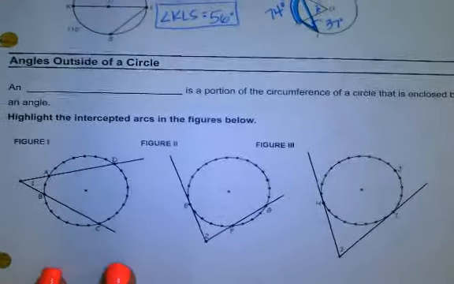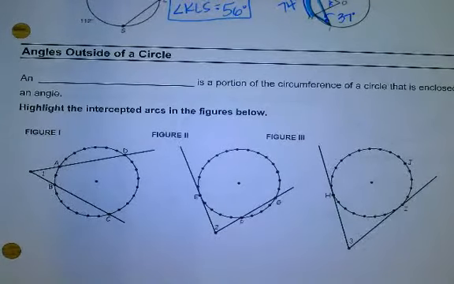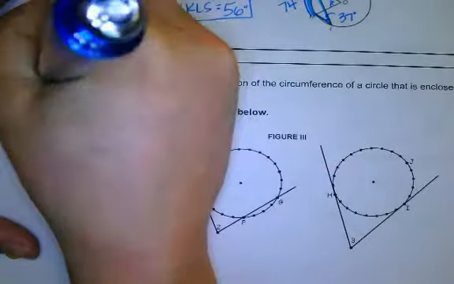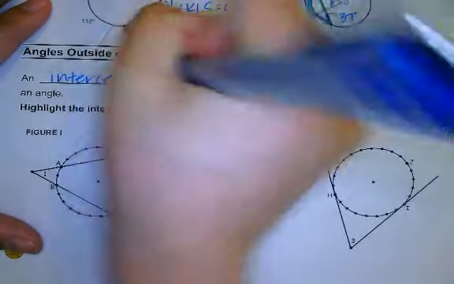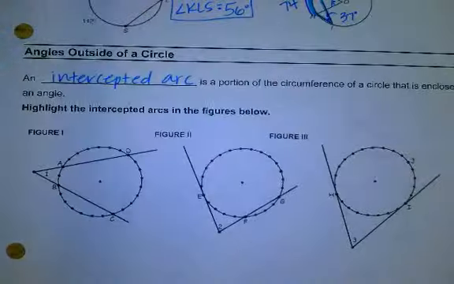Angles outside of the circle. Okay, so an intercepted arc. Again, we're going to define it as a portion of the circumference of a circle that's enclosed by an angle.